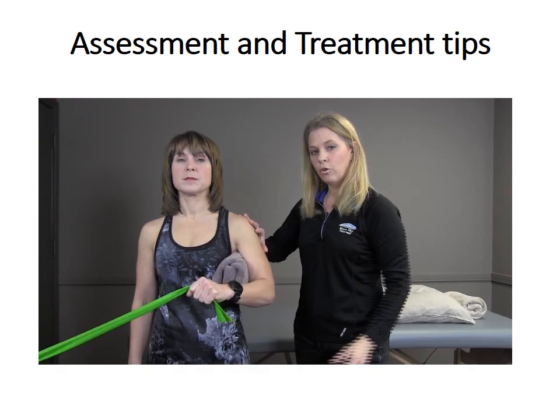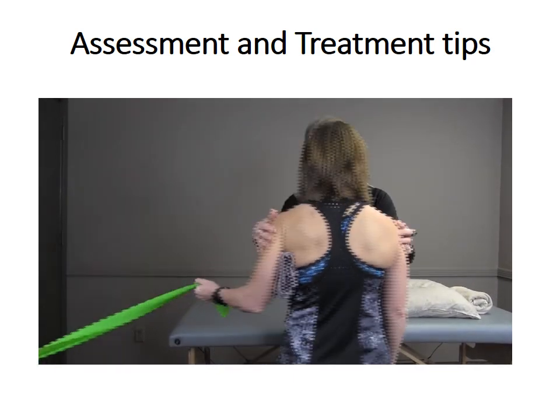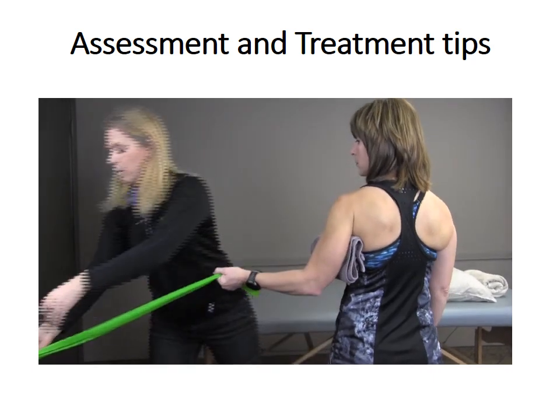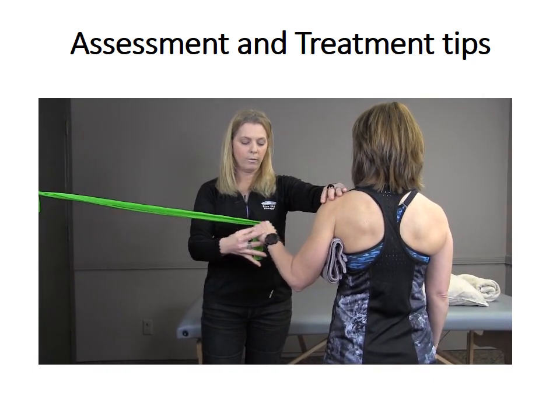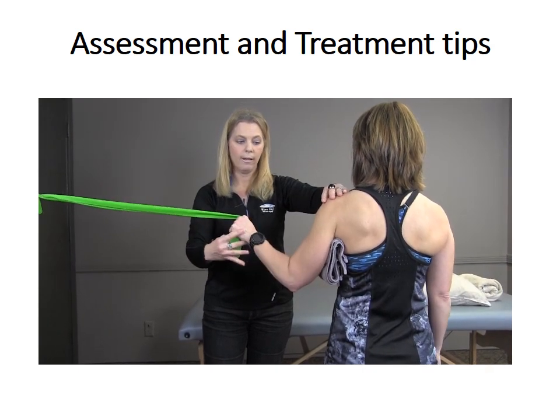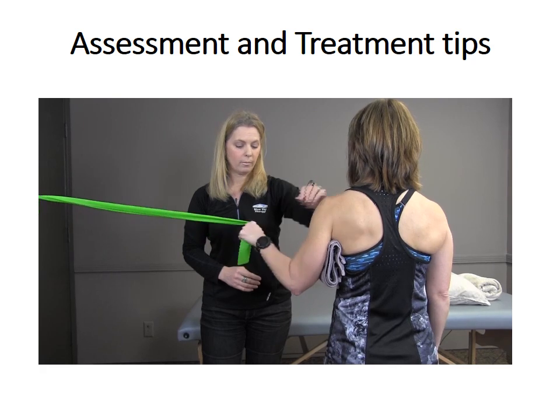Good. For internal rotation, you'd have the patient turn around, step out a little bit more, you'll need more resistance here. And this time I'm going to put the TheraBand up higher so that as she rotates, she'll have to go down and in as she rotates. Again, with the towel in place to protect that rotator cuff muscle.